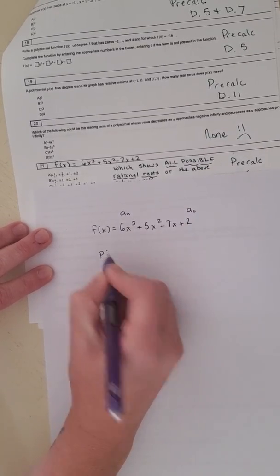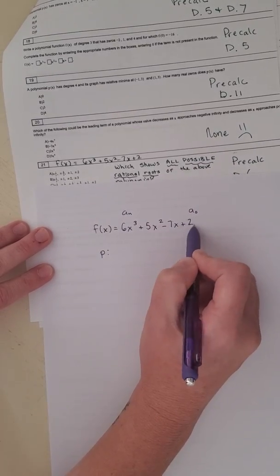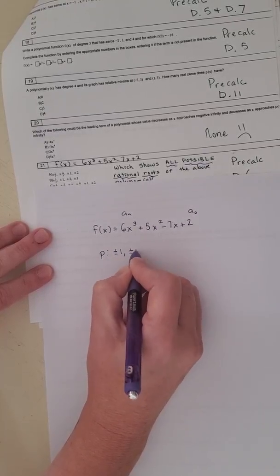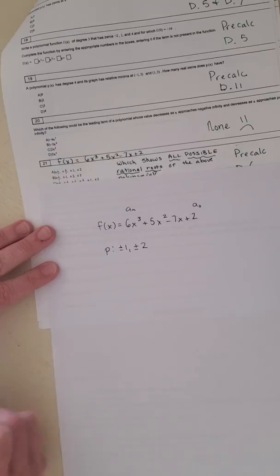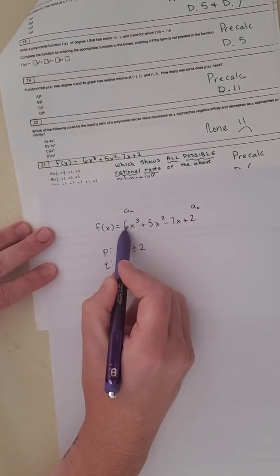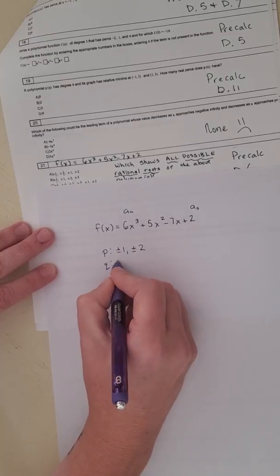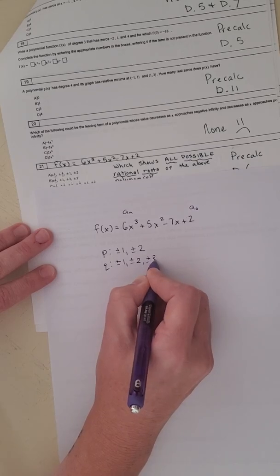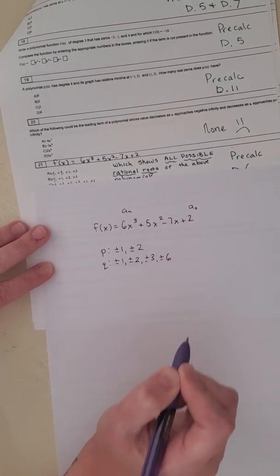Remember, all of my values for p come from a0. So all of the factors of 2, which are plus and minus 1, plus and minus 2. All of my values for q come from my coefficient of my first term, an, which is 6. So plus minus 1, plus minus 2, plus minus 3, and plus minus 6.